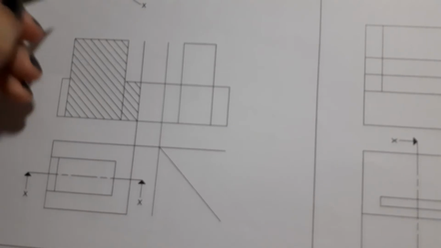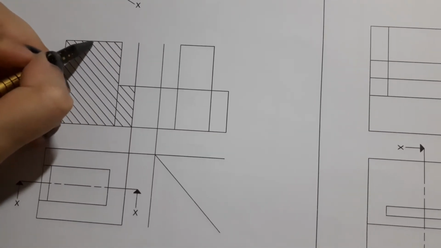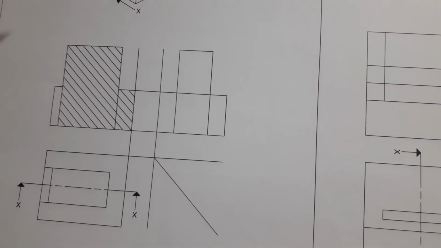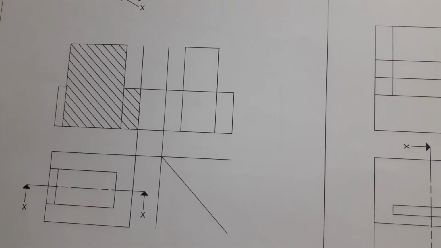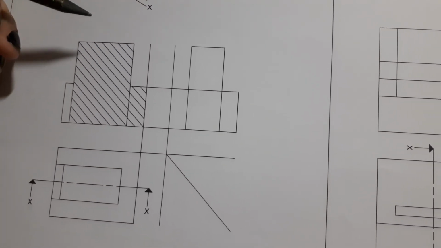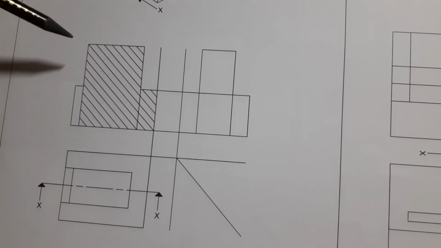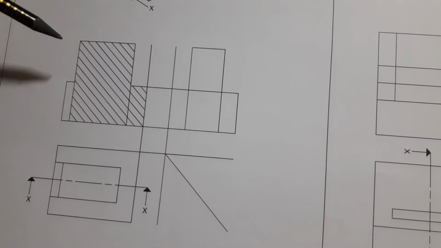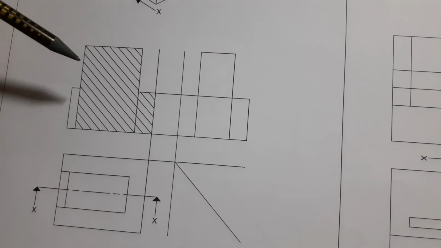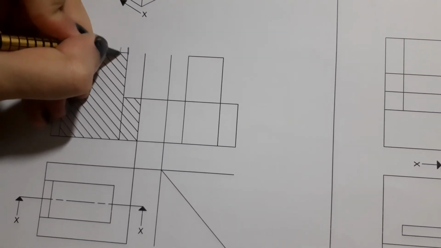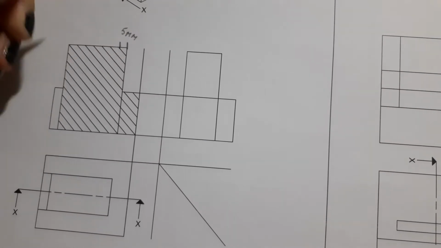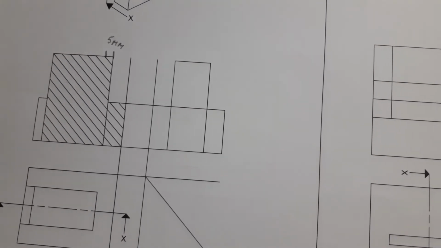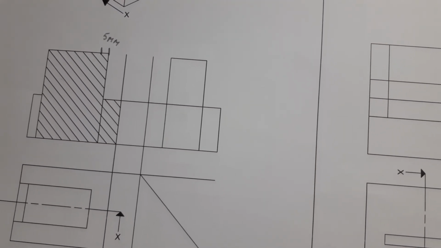Now you might tell me, but why do I have 45-degree lines? The reason I have 45-degree lines is to indicate that it is sectioned. Because if I did not have the 45-degree lines, you might not notice that it is a sectioned drawing. So that is the reason why I draw the 45-degree lines that are spaced 5 millimeters apart. That's a rule. 5 millimeters apart, and they have to be 45-degree lines.